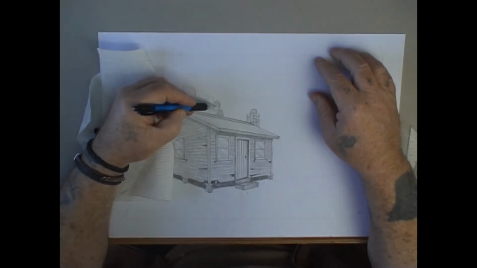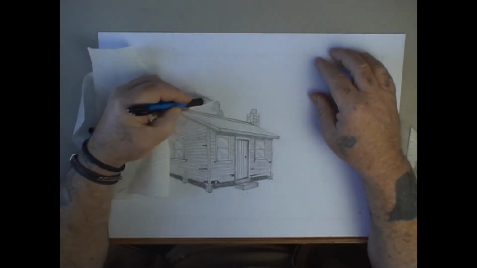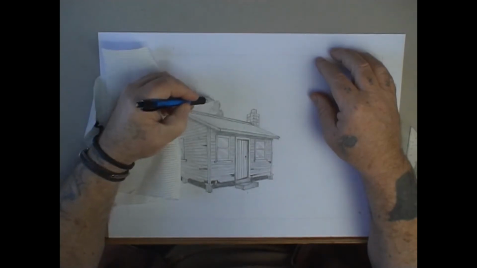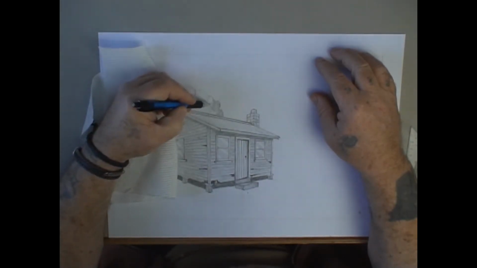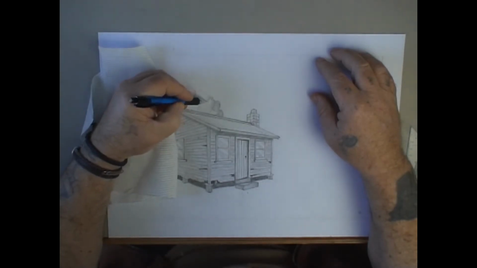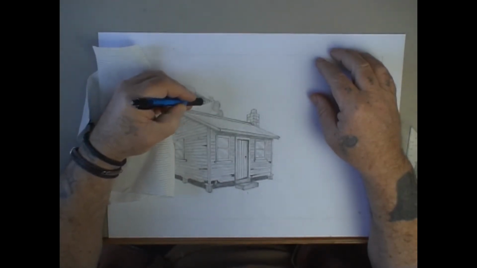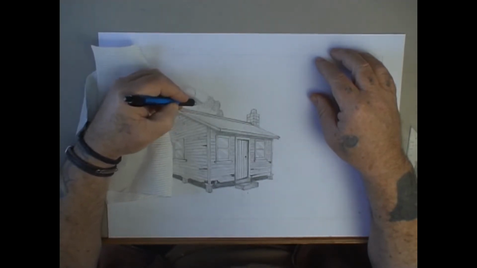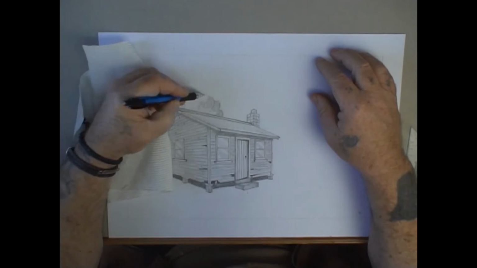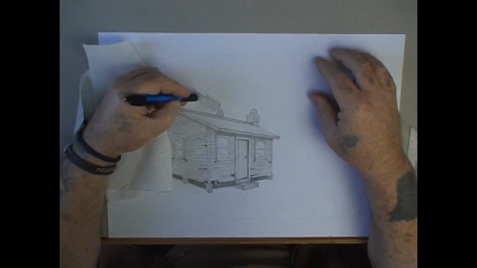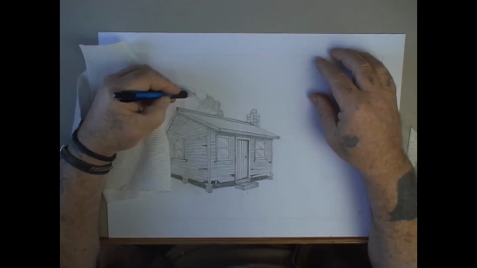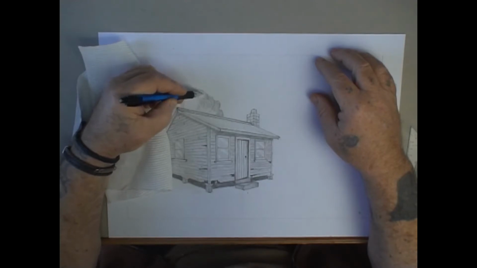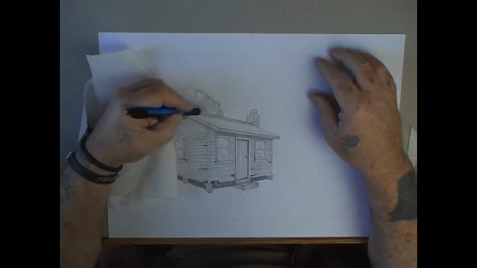But look, we're just going over it lightly, with the weight of the pencil. I'm using an HP mechanical pencil. We're just doing the line drawing, or the under drawing. That's what we're doing. So you get the idea of it. It's not rocket science.